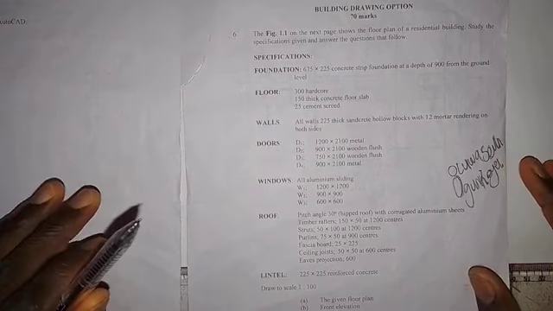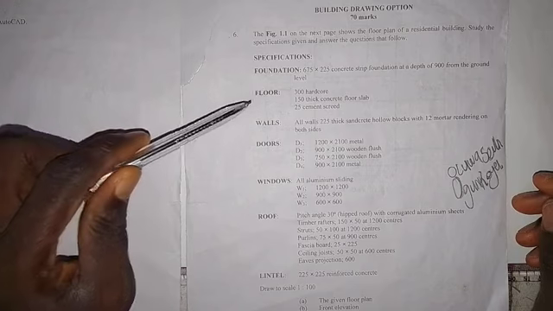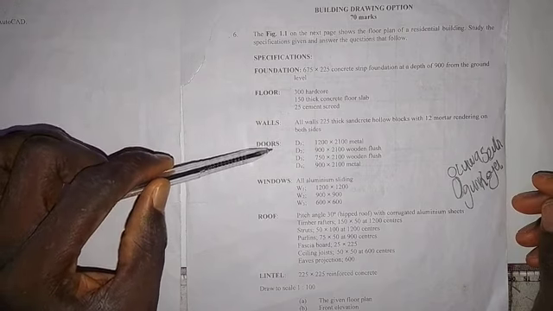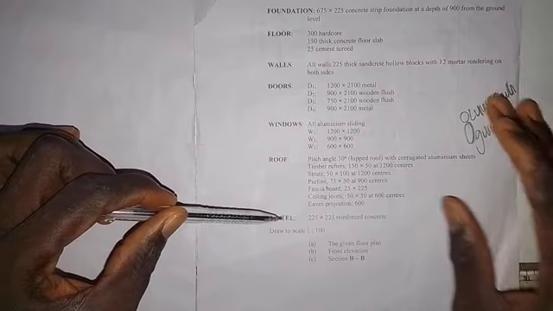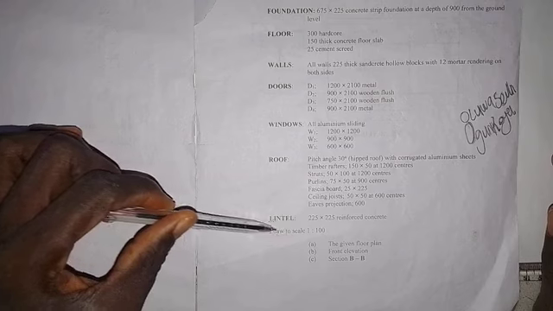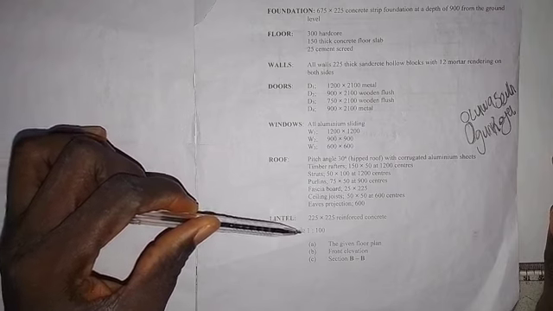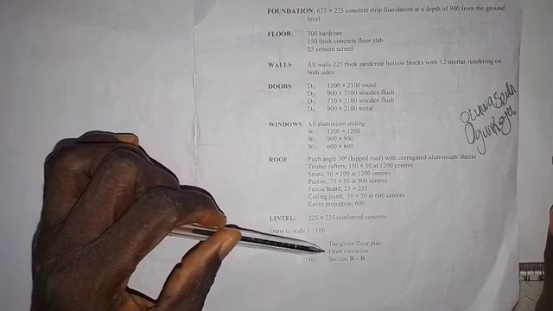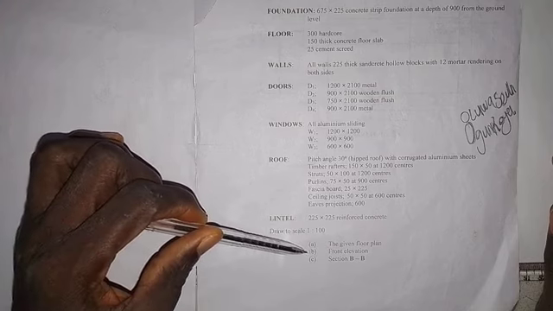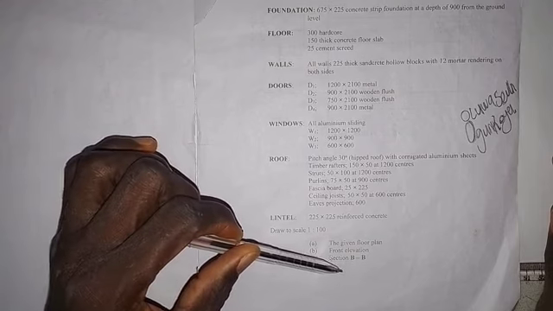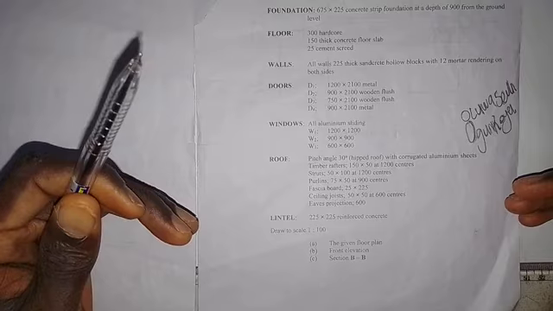So specifications has to do with the details or the dimensions of every part of the building, starting from the foundation, the floor, the walls, the doors, the windows, the roof, and then the lintel. Then here we have the questions that we have to answer, as we are told to draw to scale 1:100. Question A, the given floor plan. Question B, front elevation. And question C, section BB. We are going to make use of this information to work on the floor plan and the other things, but we are starting with the given floor plan.